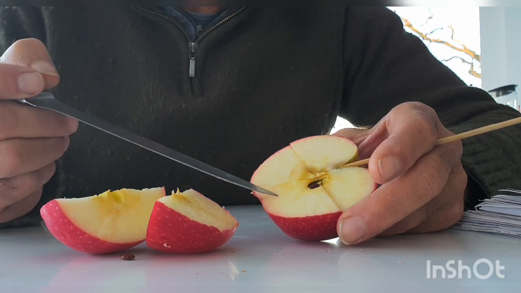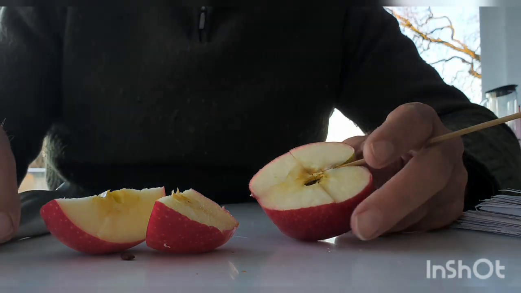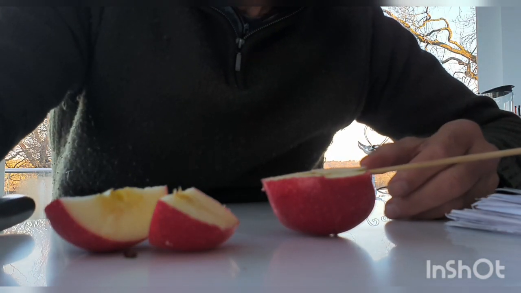So I hope that's useful. North Pole, South Pole, and the center, the heart. That's where it's at. Cheers.